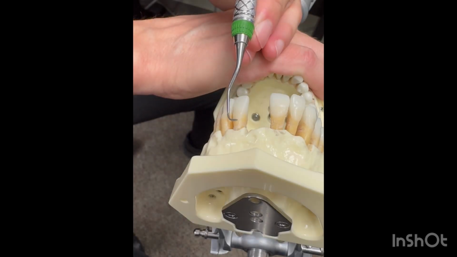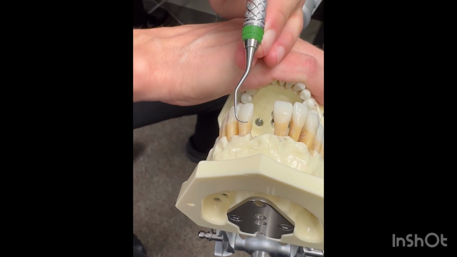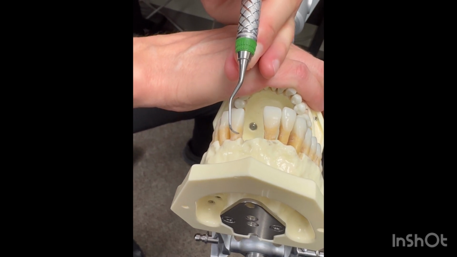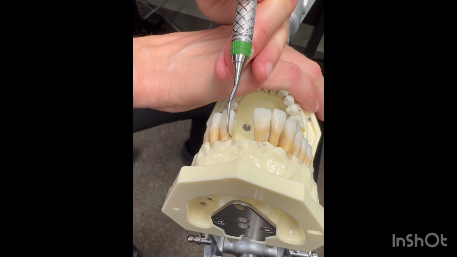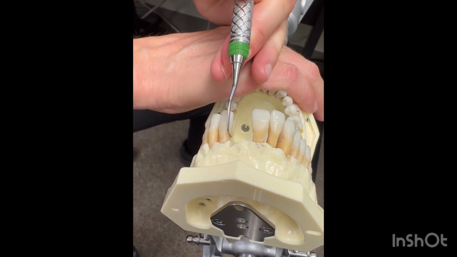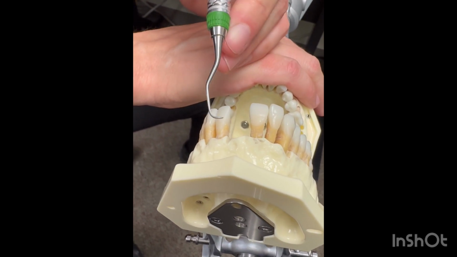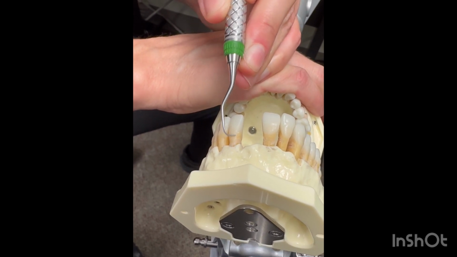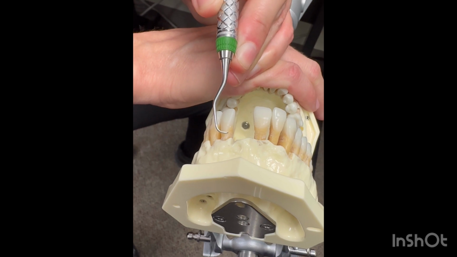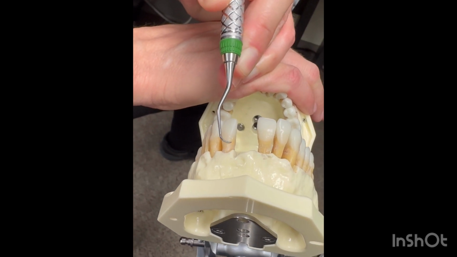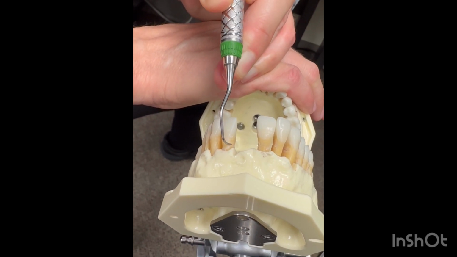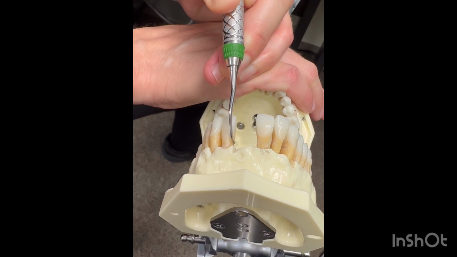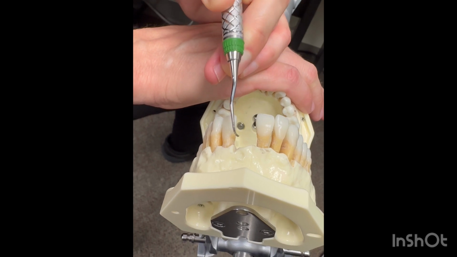Here Janelle is scaling tooth number 10 with the 5/6, which again would be appropriate for 1 to 2 millimeters of bone loss. We would scale the direct and interproximal surfaces, starting with the toward and the away surfaces. It's important to remember, since incisors are smaller, they're typically harder to adapt. So to ensure we have good adaptation, we want to make sure to have a good fulcrum and lateral pressure to maintain adaptation while scaling these teeth.